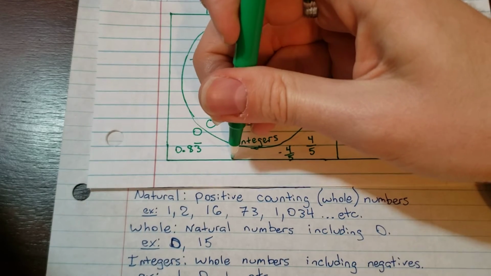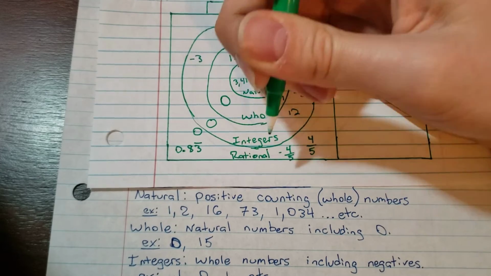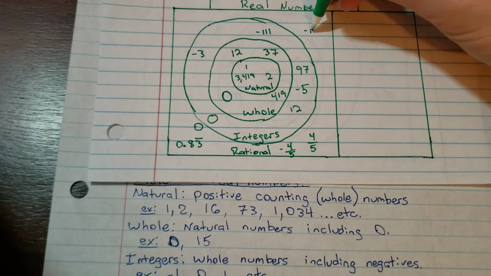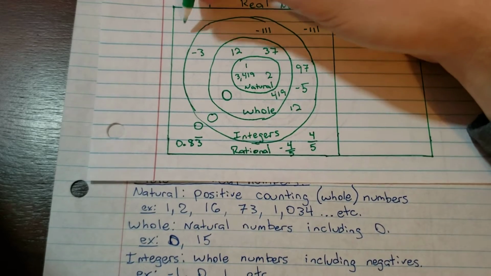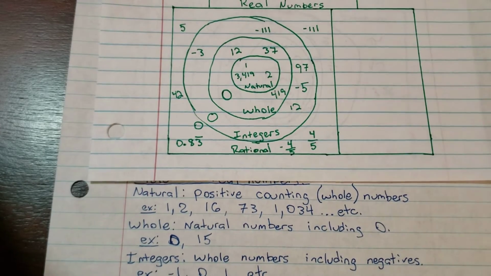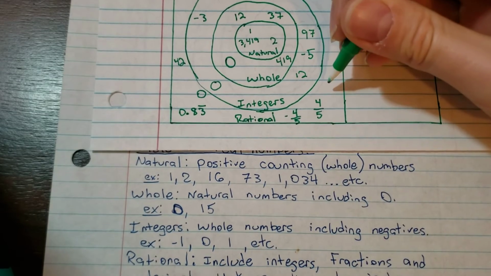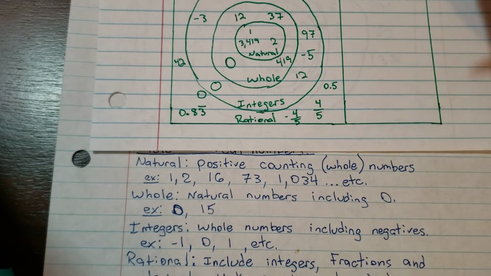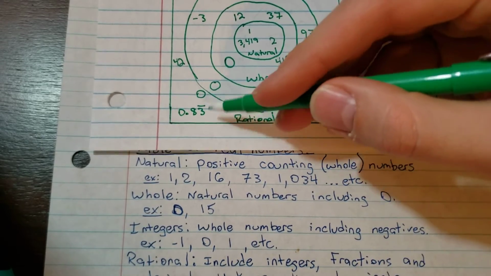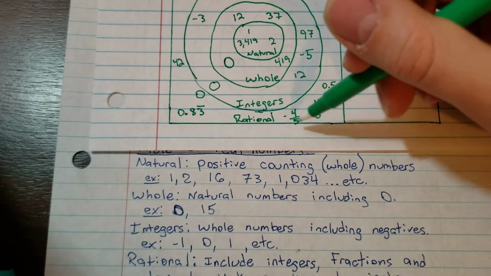Let me put it at the bottom. Rational numbers. Again, -111, 542, a billion. Rational numbers, the thing is it's 0.5. It's decimals that repeat. They're predictable. We can make a fraction out of that. This is a fraction, right? These are fractions.